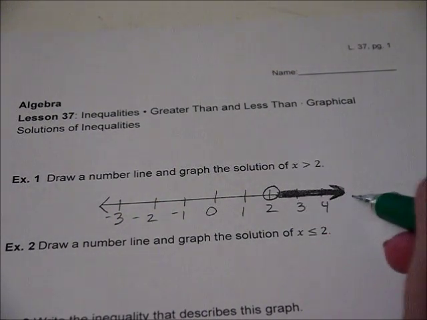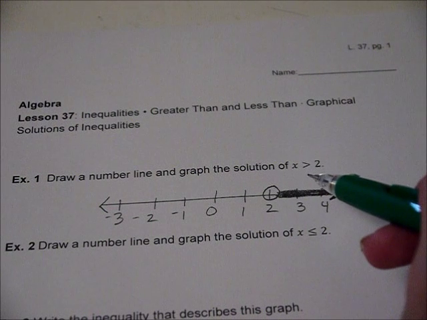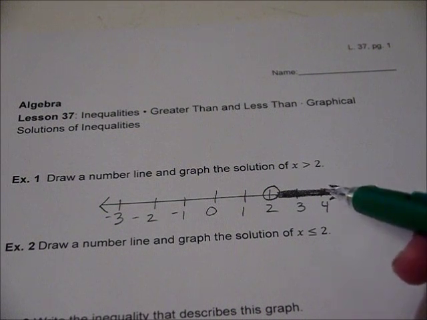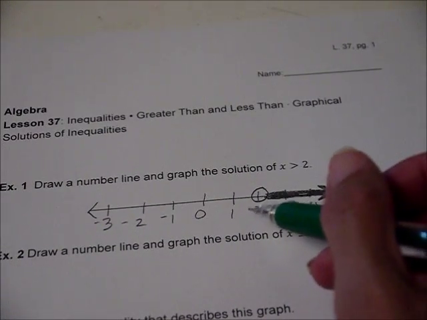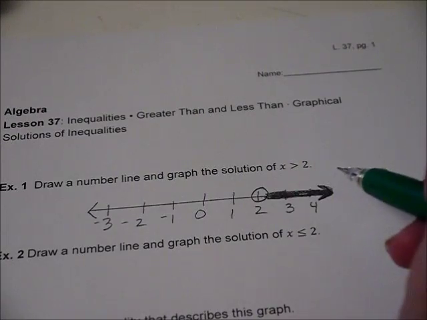X is everything greater than 2. So numerically it means x can be 2.1, 2.3, 2.4. It can be 10, 11, 12. It could be all the way up to infinity, but not 2 or less.